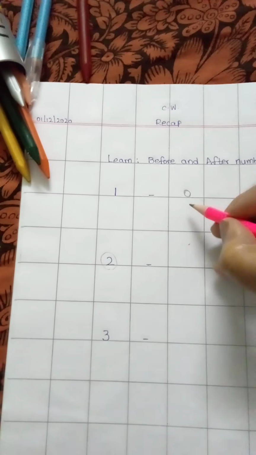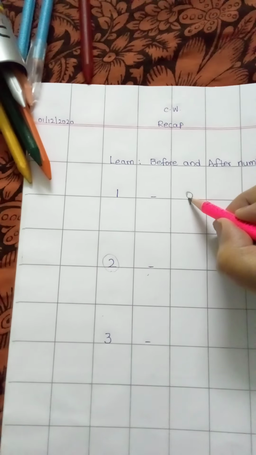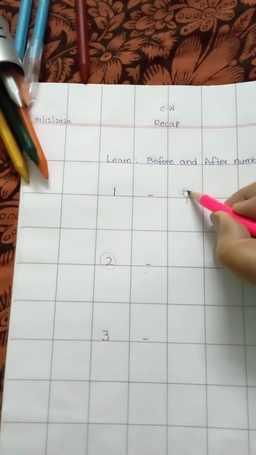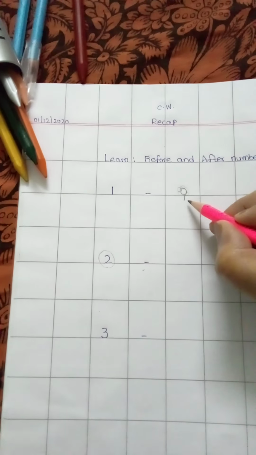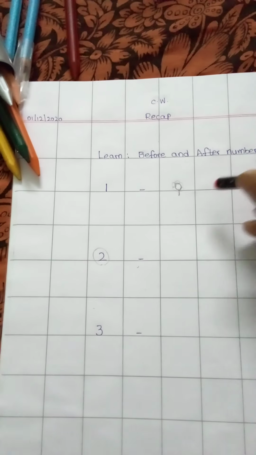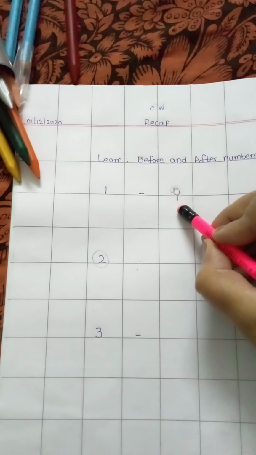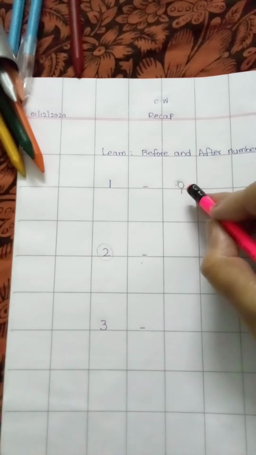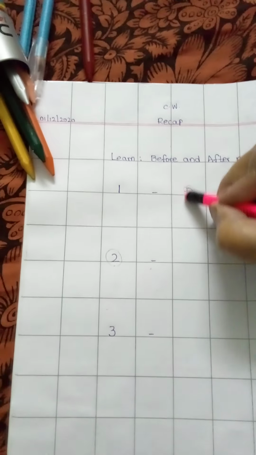If you put a standing line, it becomes a lollipop. If you put the circles, it becomes a flower. So it is up to the child to draw anything for the given number. A balloon, a lollipop or a flower, or just a simple circle.